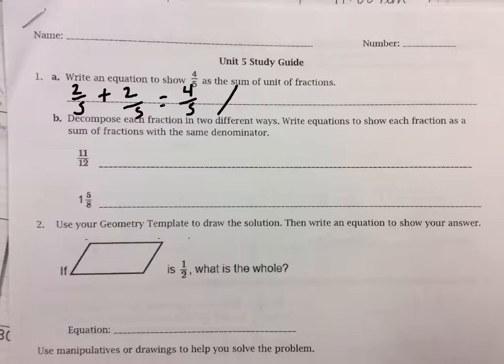Like I said, another one could maybe be 3/5 plus 1/5 equals 4/5. Moving on to part B of this one, it says decompose each fraction in two different ways. I want you to make sure that you focus on this two different ways direction. So you're going to be doing each fraction two different ways. Write the equations to show each fraction as a sum of fractions with the same denominator. This is one area that I've had students lose points on the test because they only show me one way instead of two ways. So let's do 11/12.